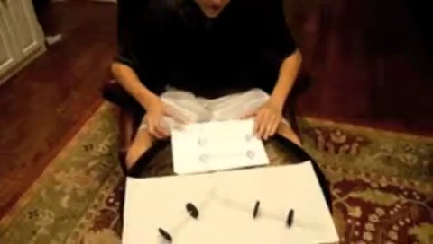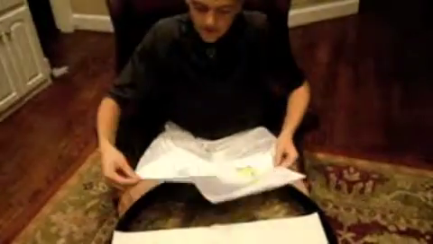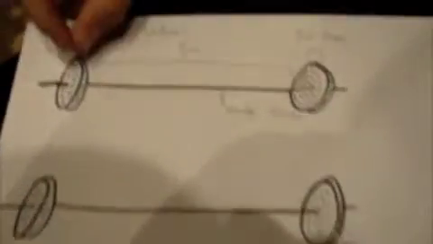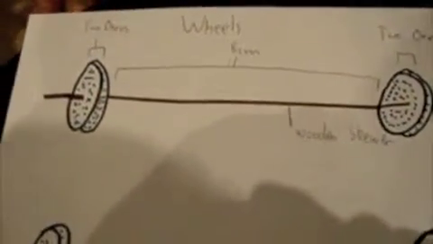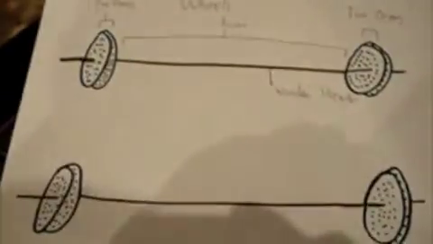Okay, I'm going to be explaining the pictures to you guys. Right here, we have the diagram of the wheels. These are two Oreos. The cream is not in between them, and then the brown is the wooden skewer. And it's 8 centimeters between the Oreos and the skewer, and we have the actual thing for you right here.